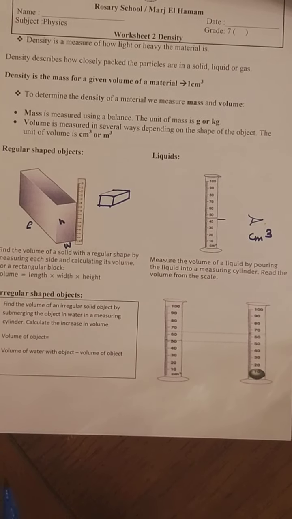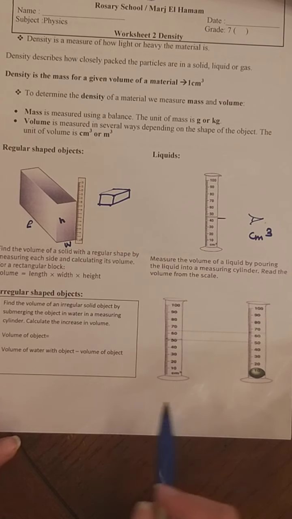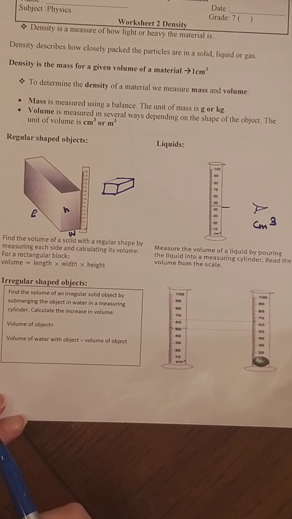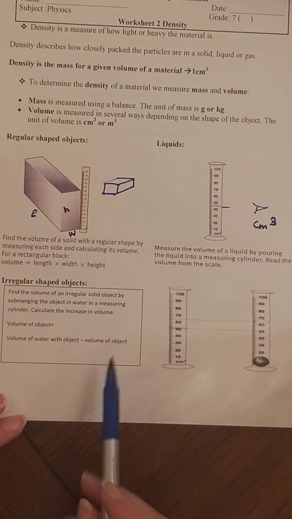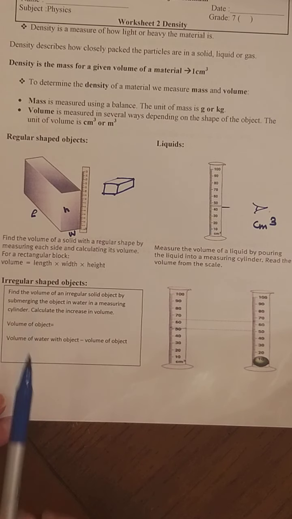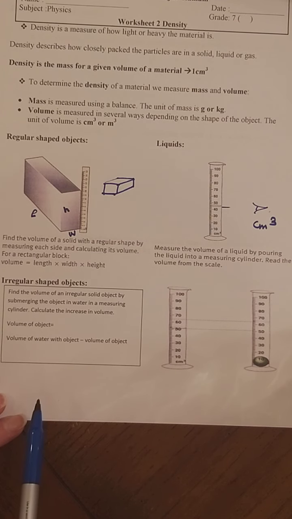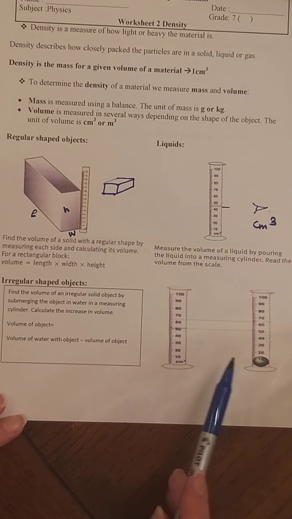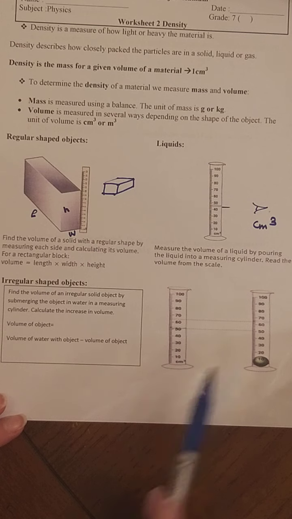If the object that we need to measure its density is an irregularly shaped object, like a stone or a pebble or a small ball, and we need to measure its volume, we cannot use a ruler to measure its volume, so we use a measuring cylinder to help us with the displacement method to measure the volume.